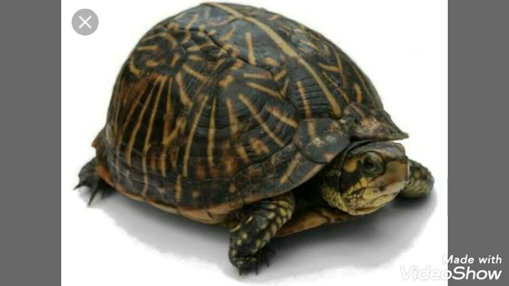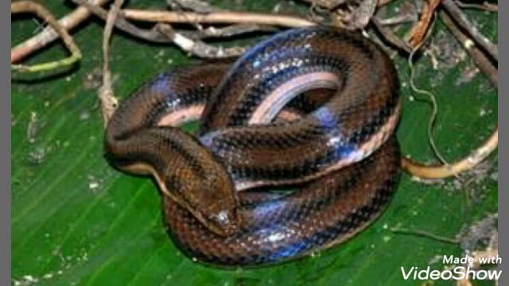Turtles are able to move underwater because of their modified limbs. Tortoise, snakes.